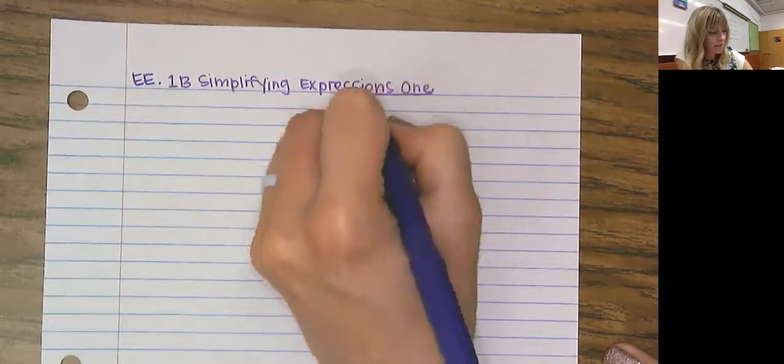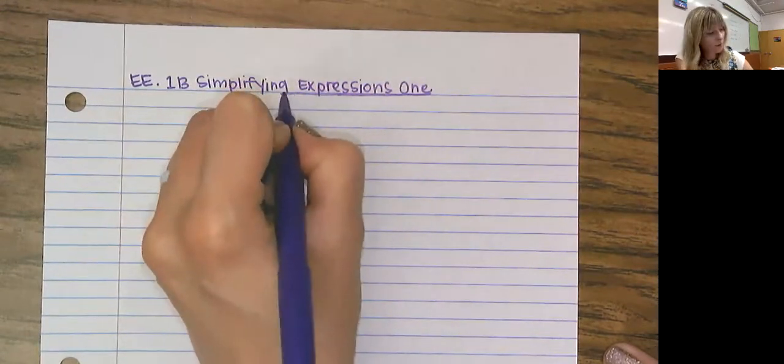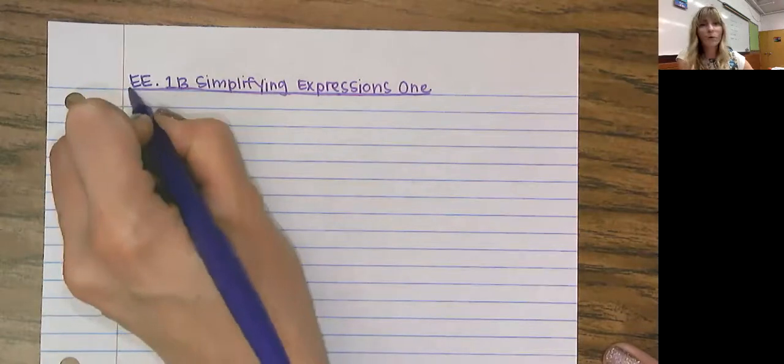Why is it called that? Well, because there's going to be another one. Because this is a very important piece of this standard. It's a very important skill, algebraic skill that you guys take with you well beyond 7th grade. Something we really need to know how to do.